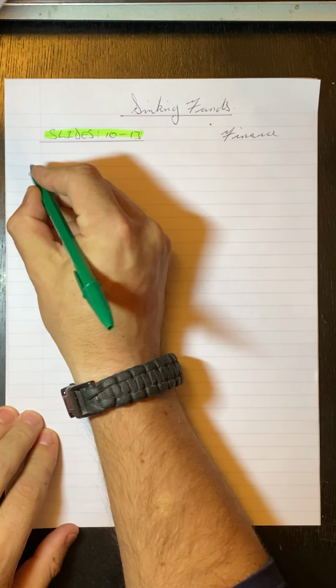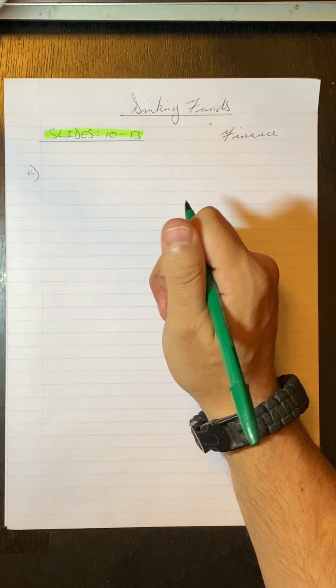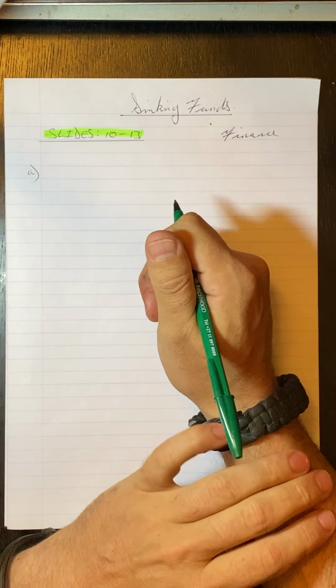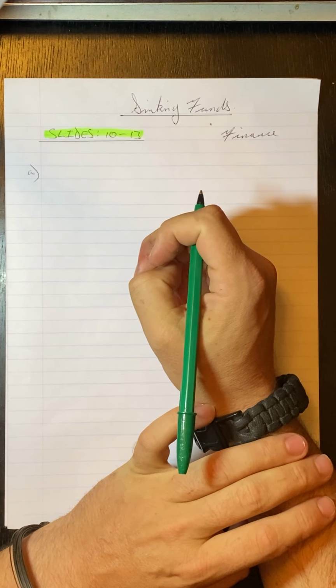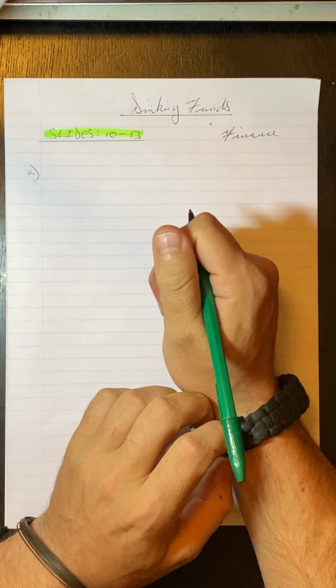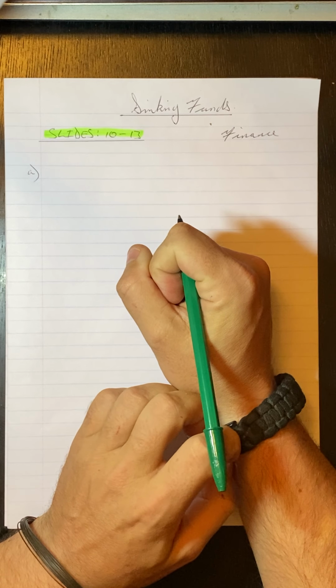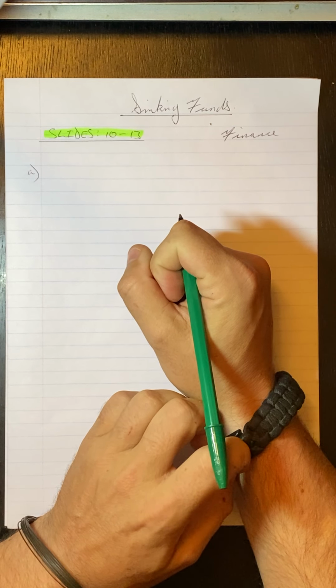So if we look at the examples here, it's saying: a transport company purchases a bus at a cost of 870,000 Rand. Depreciation on the bus is calculated at 18% per annum on a reducing balance. Calculate the book value of the bus after 6 years.